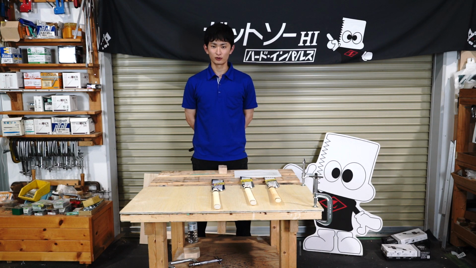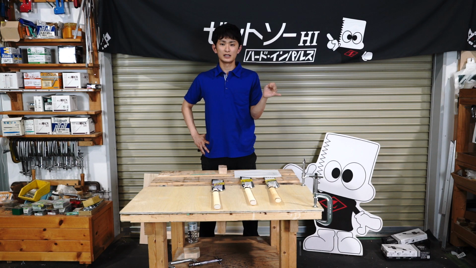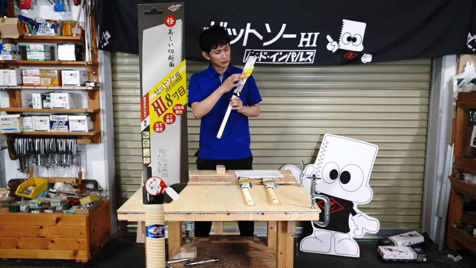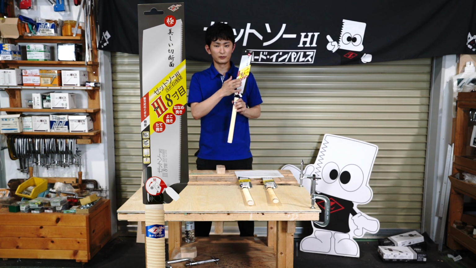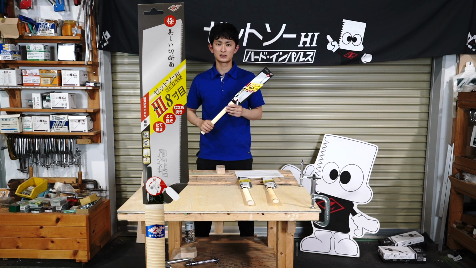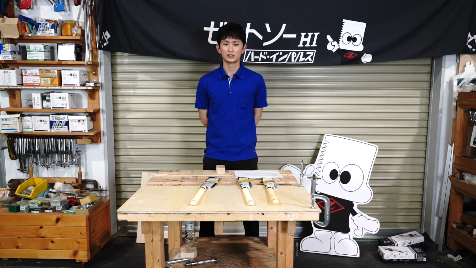Alright, I tried cutting woods with rip, cross, and universal cut saws. I'd like you to choose saws depending on how to cut and materials. When DIY users cut woods, please look for the saws with the name 3 if you don't know what saws to buy. These are the saws which we can use rip, cross, and slant cut with. I'd like you to choose the saws with 3. Now I explained about rip, cross, and slant cut.